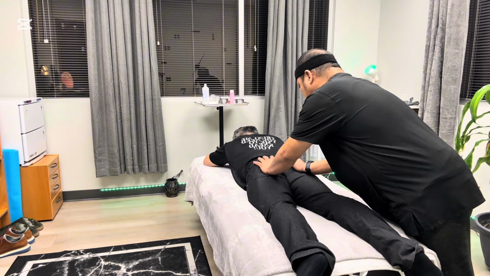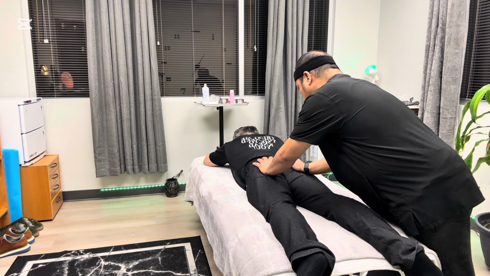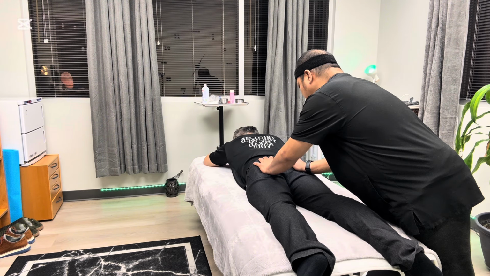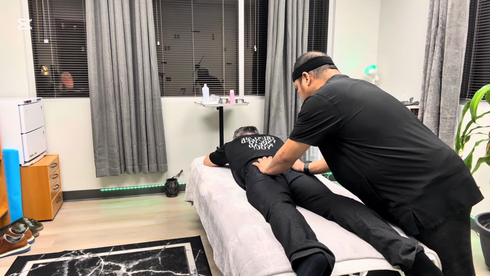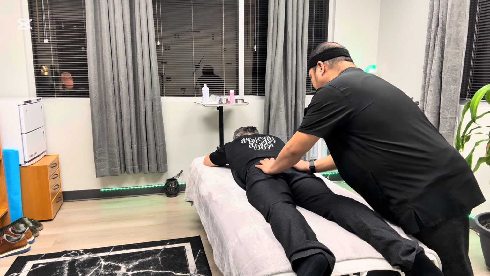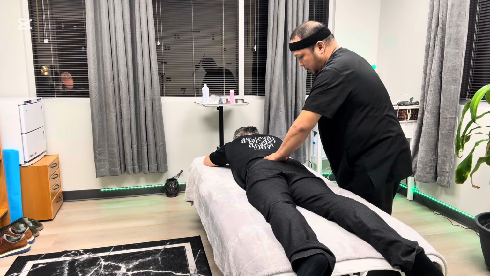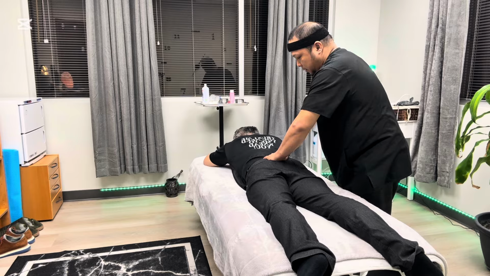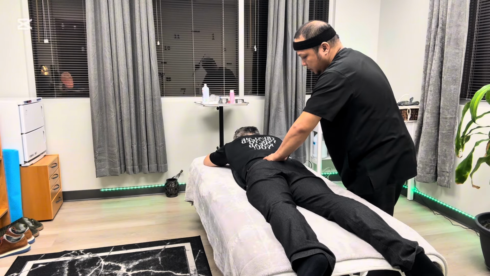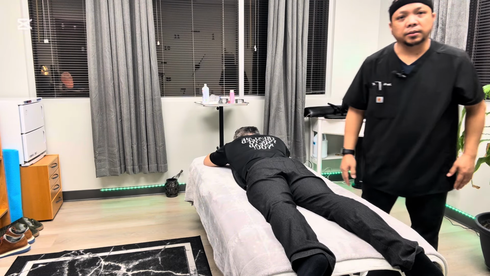I'm gonna ask my client to inhale and exhale, and then I'm gonna feel that movement towards my hand. And then I'm going to move my hand towards the top of the sacrum, again taking note of the normal nutation and counter-nutation of the sacrum. So in his case, everything is normal.